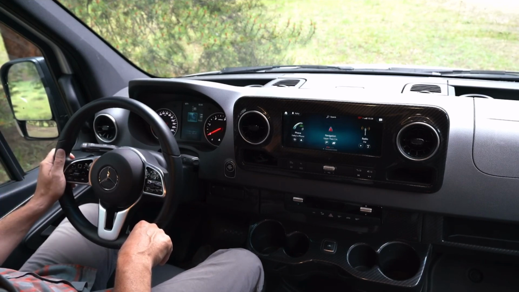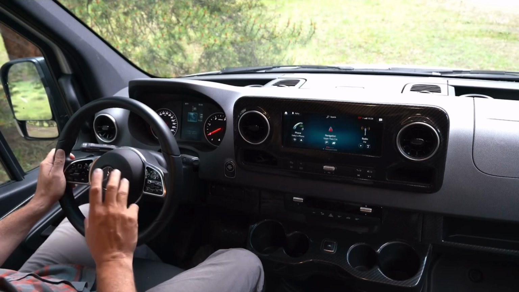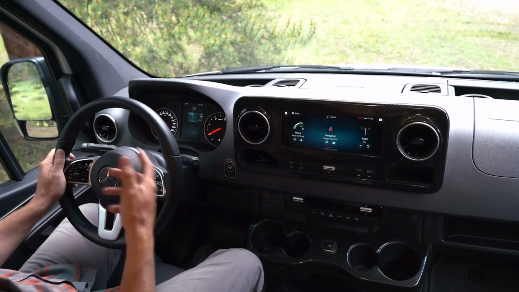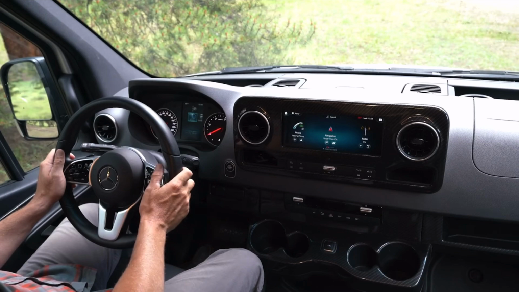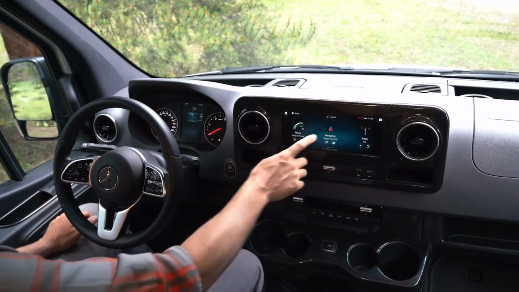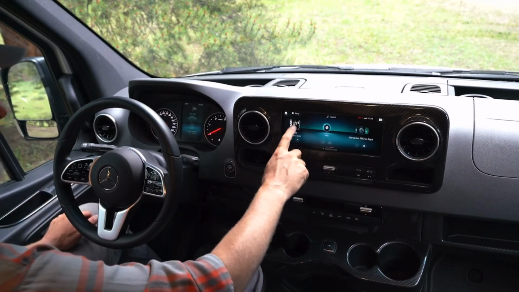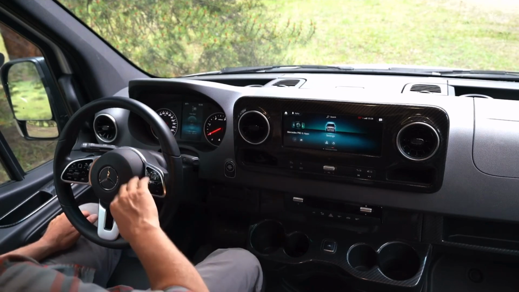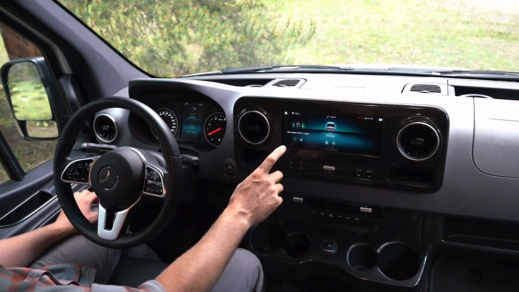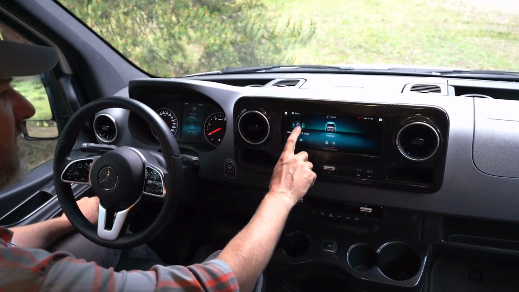That'll tell you oil levels, it'll tell you DEF levels. It'll give you a lot of information about upcoming service or service things that you need to be aware of with your van. On this side, I can also touch and scroll through all these, so I don't have to use the control on the steering wheel, but as the driver, that is really handy.